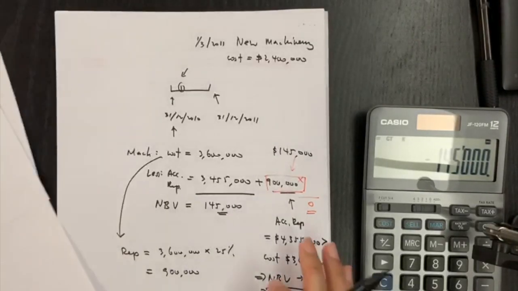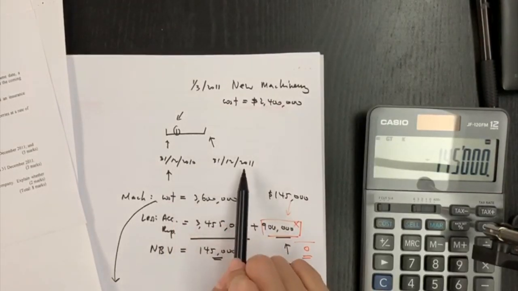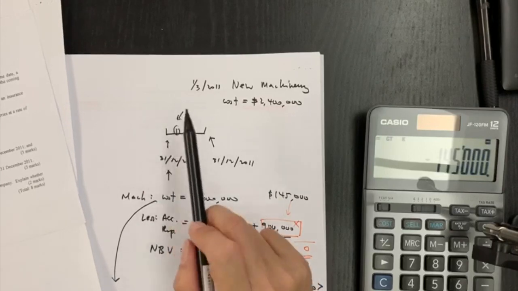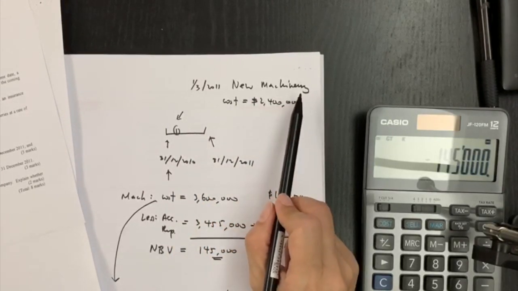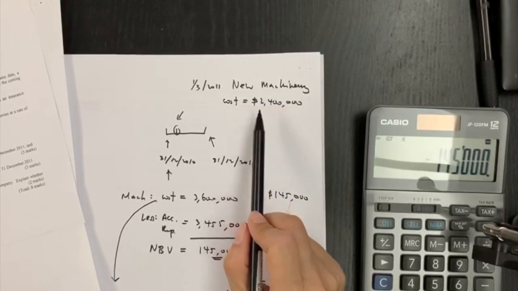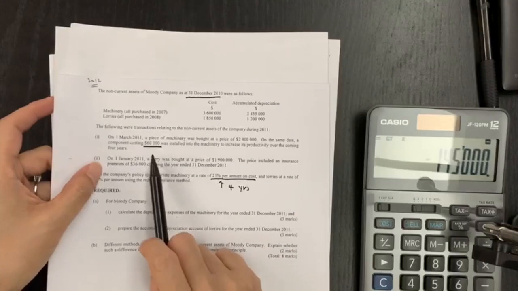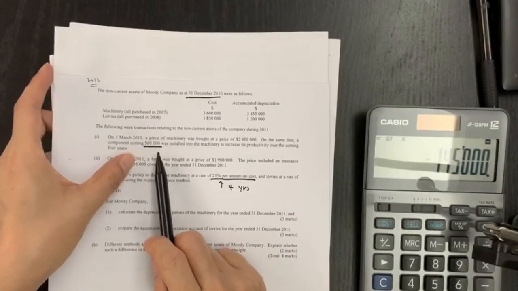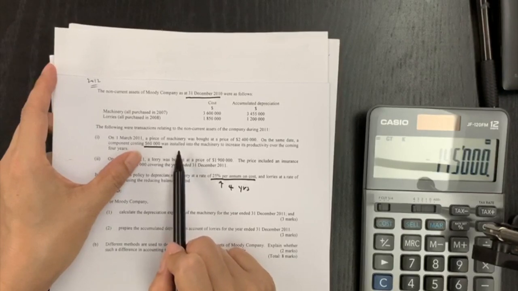Okay, now the timeline is very, very important. So this is during the year of 2011, and the date is on 1st of March. So we have the new machinery. And this is the cost for buying the machinery, 2.4 million. And then the firm spent another 60,000. Okay, so what do you think about this 60,000 installed? What happened?